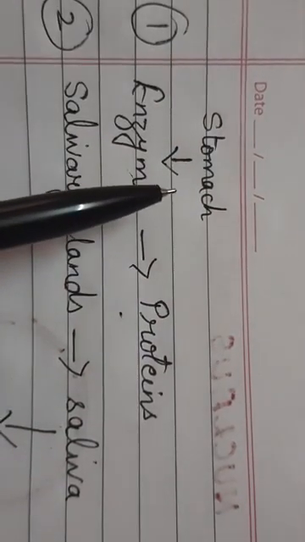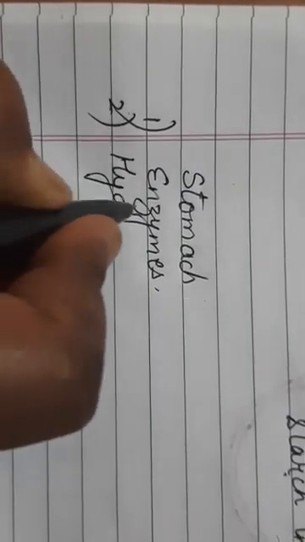In the stomach, which juice does the stomach secrete? The stomach secretes gastric juice, and what does the gastric juice do? It breaks down proteins into simple substances. We will learn what those simple substances are. First, the enzymes are produced. Then secondly, the stomach also contains hydrochloric acid. It secretes the hydrochloric acid.